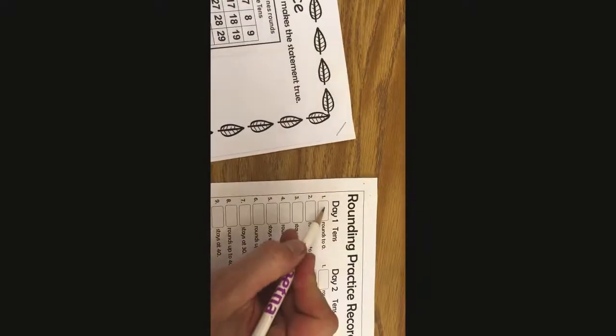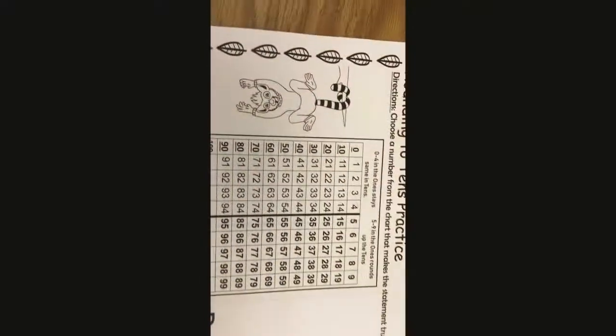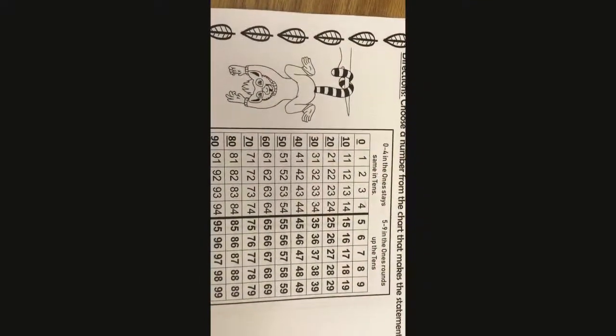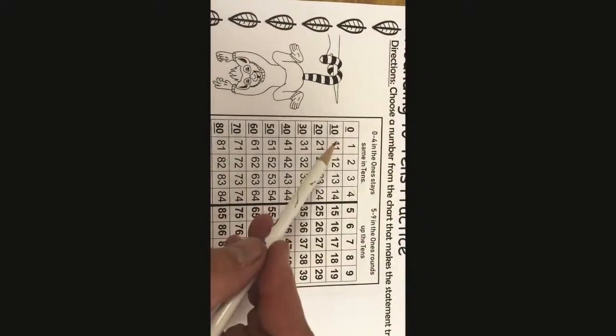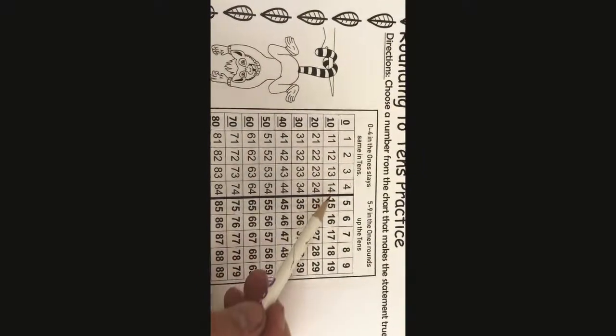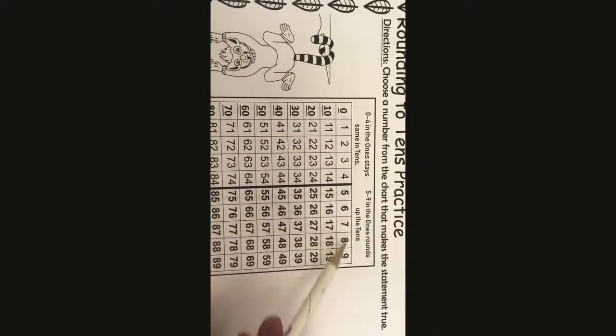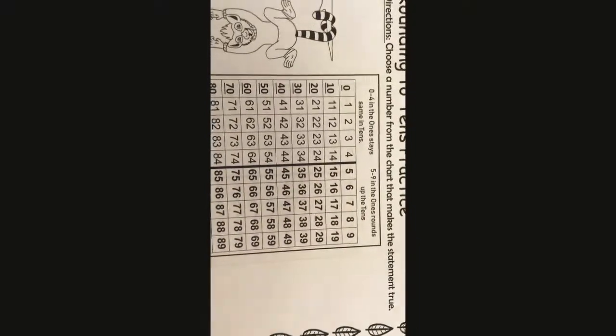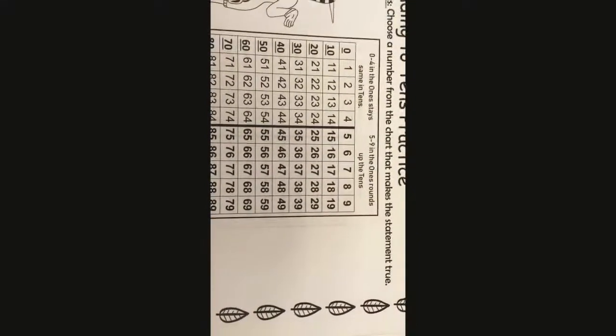So I could pick the number 3. Those round to 0. Oh, well, what rounds up to 10? I can't choose from here because that stays at 10. So I have to choose from this section to answer the question correctly. So it gets kids thinking of how rounding works on a hundreds chart.